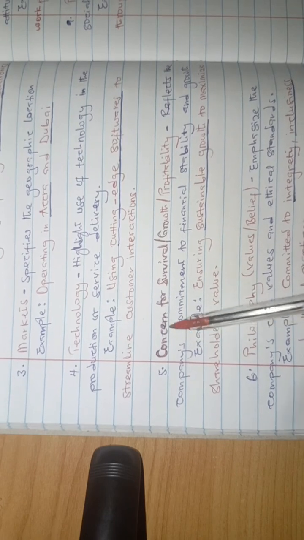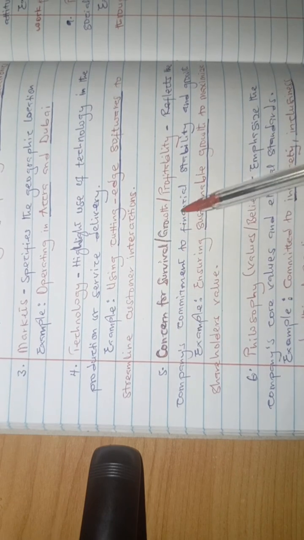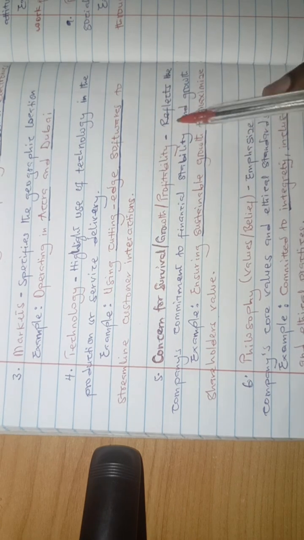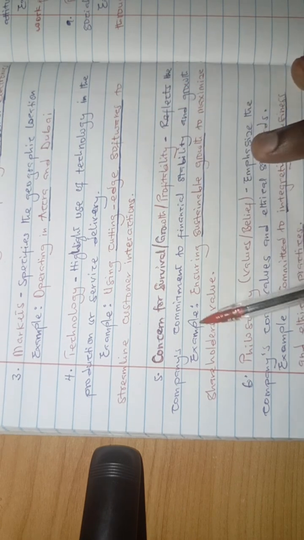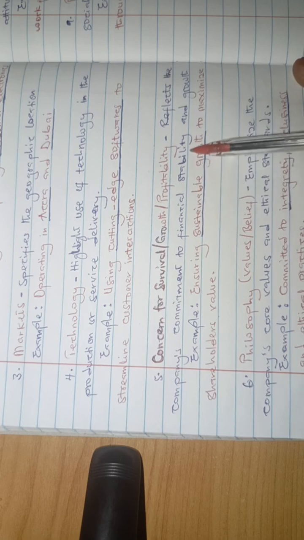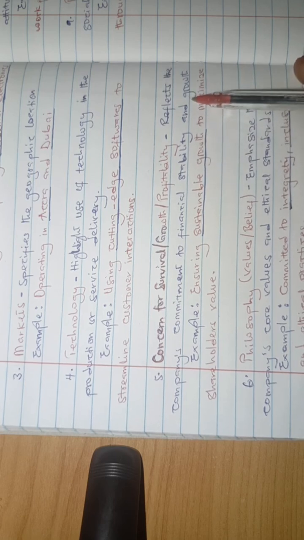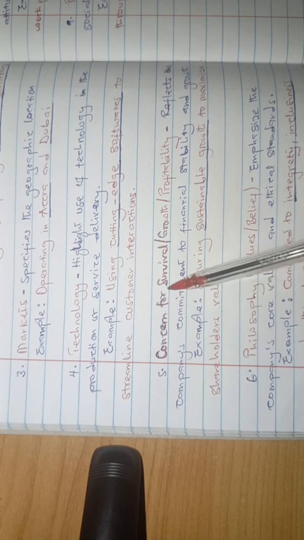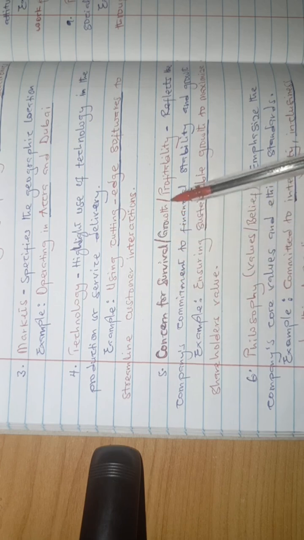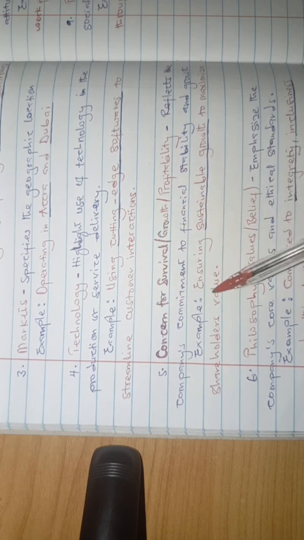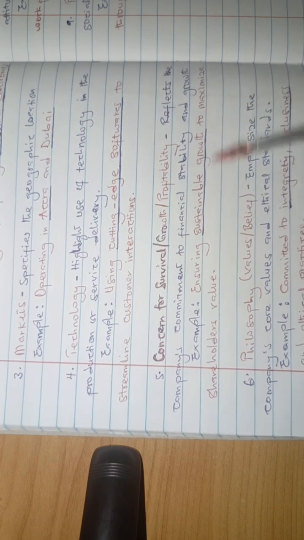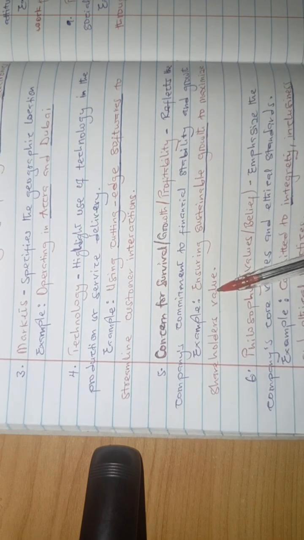All right, now the fifth one, let me shift. The fifth one is concern for survival, growth, or profitability. So this reflects the company's commitment to financial stability and growth. Okay, so to be able to spot concern for survival, growth, or profitability, let's look at an example. So it says ensuring sustainable growth to maximize shareholders' value.